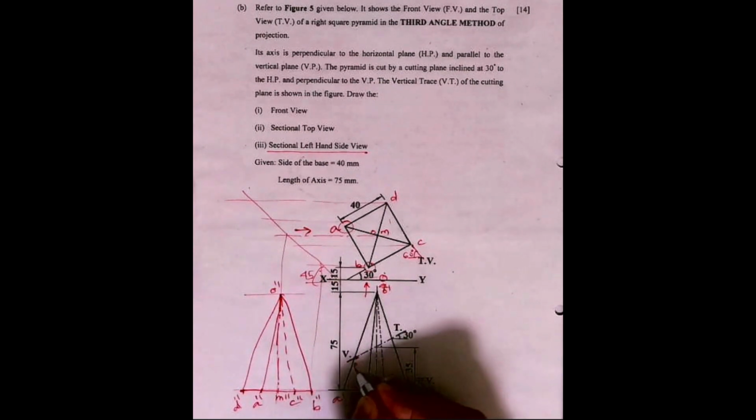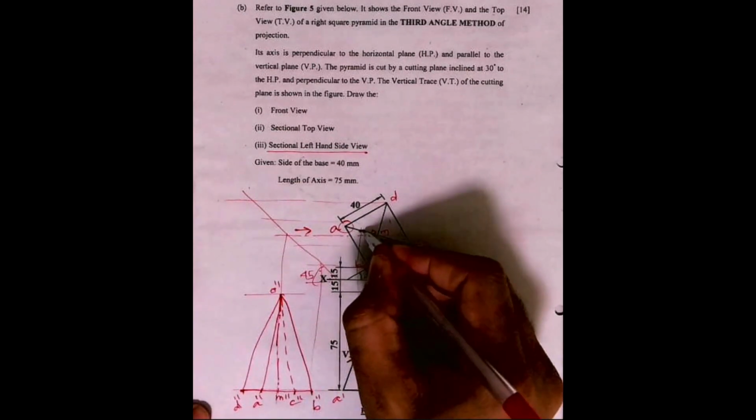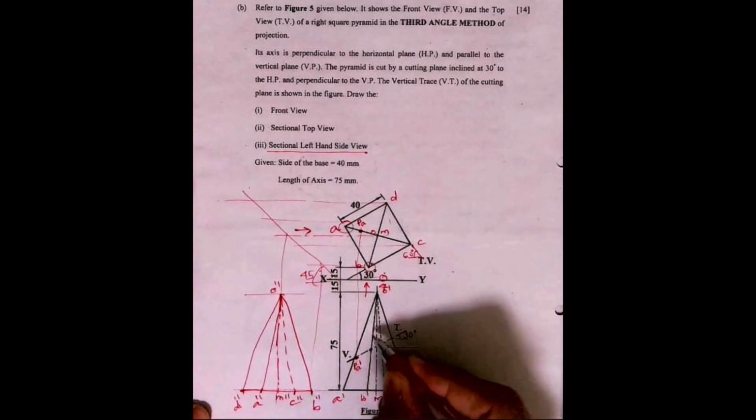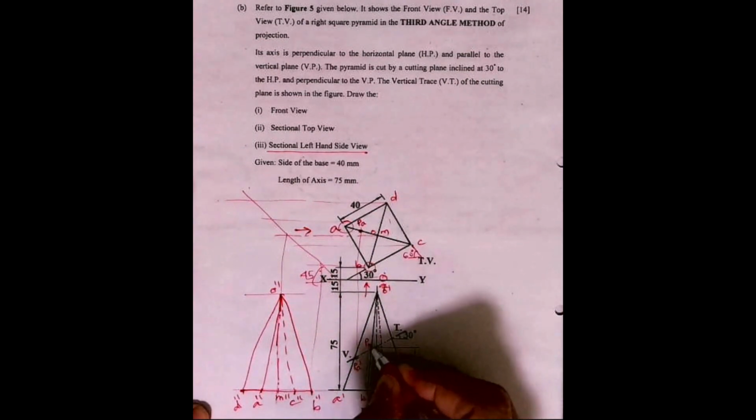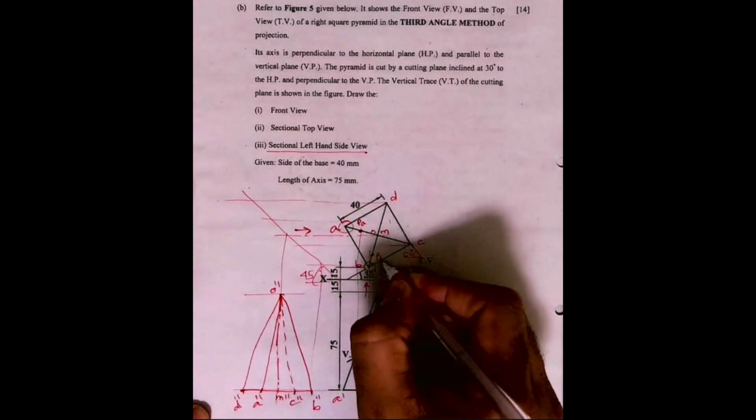It is cutting over here, so this is PA dash. Extend straight up. Wherever it will cut, that is PA. This point is PB dash. Extend straight up. Wherever it will cut on OB, that is PB.